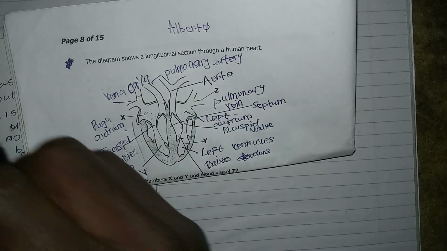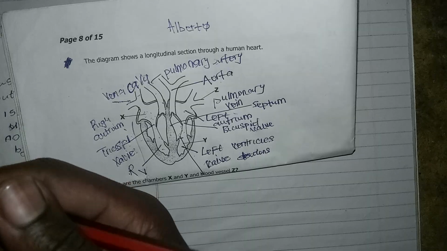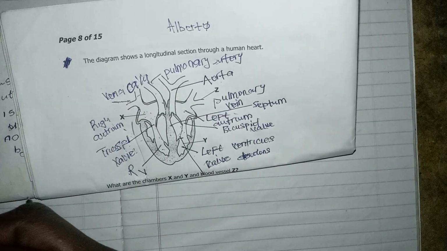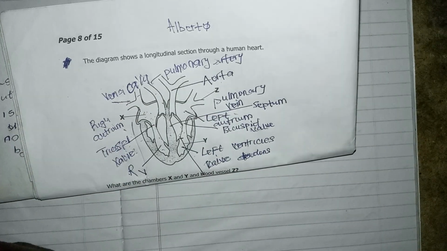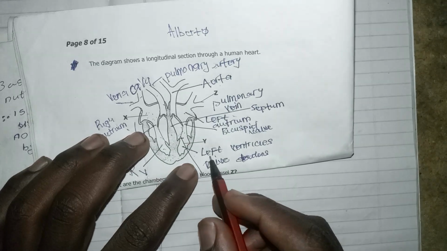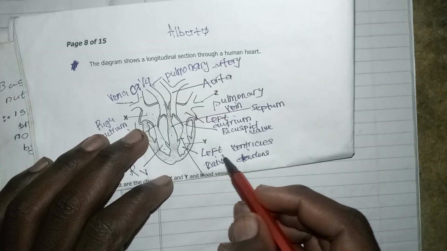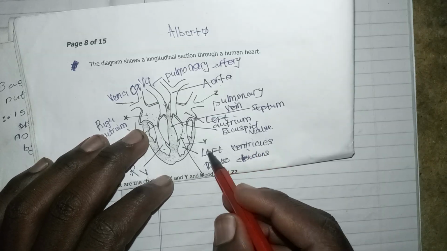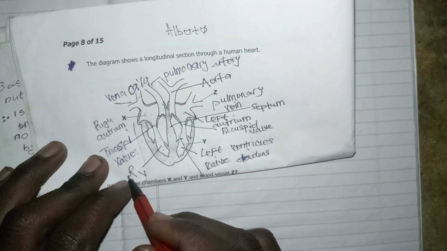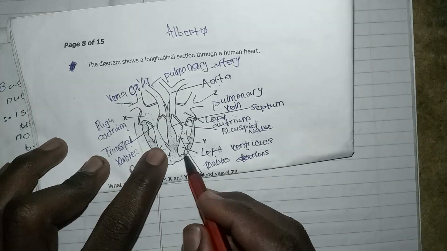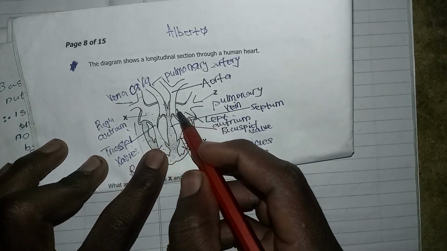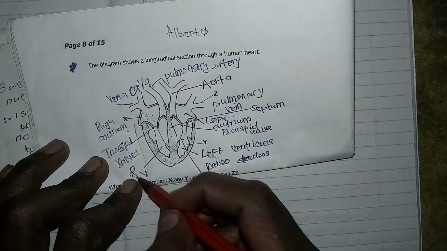So the heart plays a critical role in our body, and these are the many functions of the parts of the heart. Lastly, you need to know that the left ventricle is more muscular and carries blood under higher pressure than the right ventricle. Why? Because it pumps blood over a longer distance compared to the right ventricle.